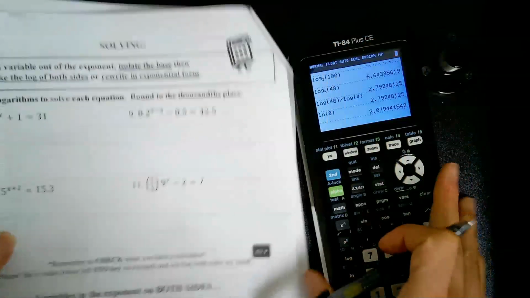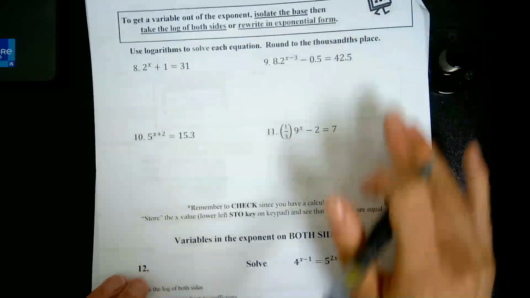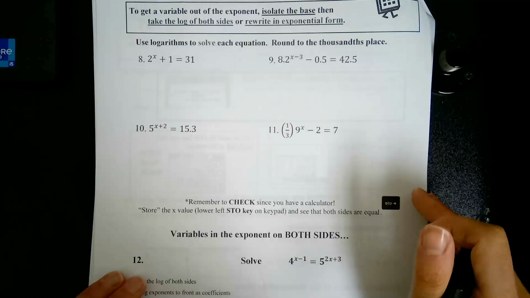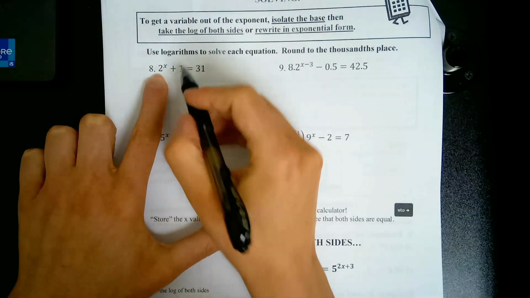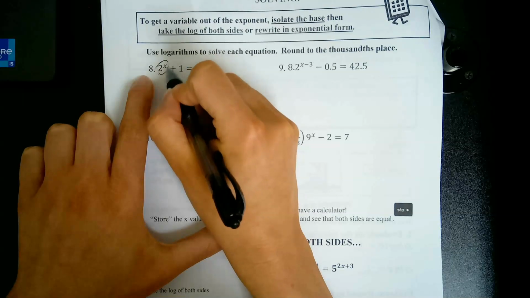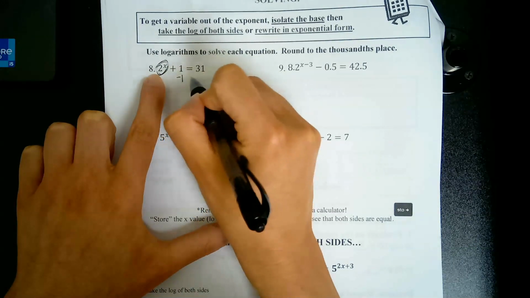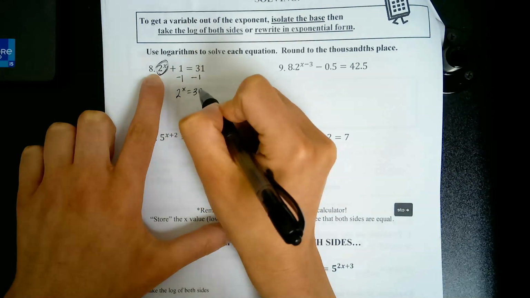All right, and so now we need to solve these exponential equations. In the previous unit, we could get a common base. On these next ones, we're not going to be able to get a common base. And so your first step for these is to isolate your exponential expression. This is my exponential expression. So my first step is to subtract 1 from both sides. Gives me 2 to the x equals 30.